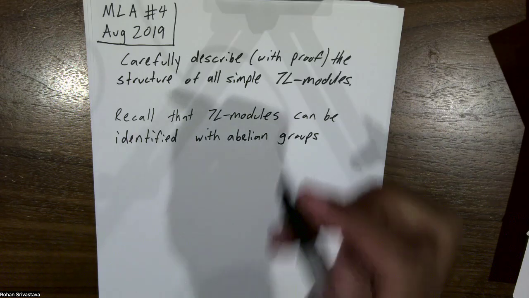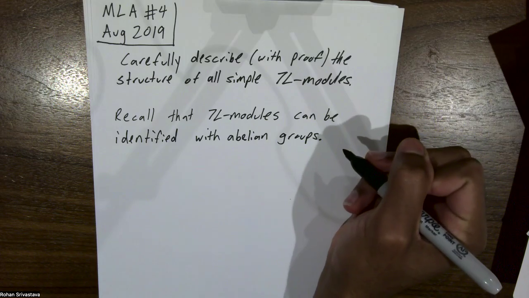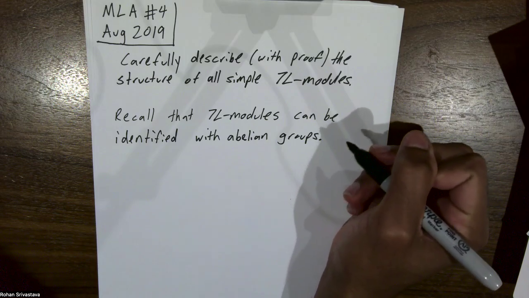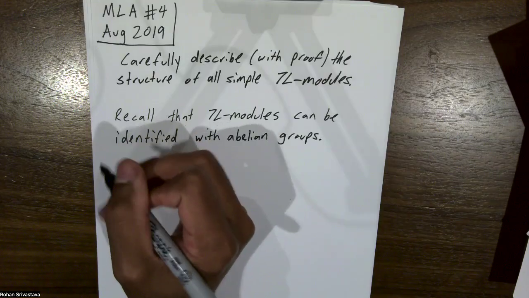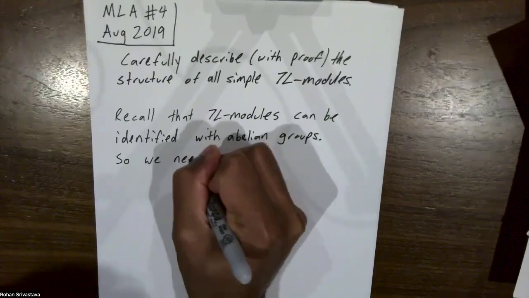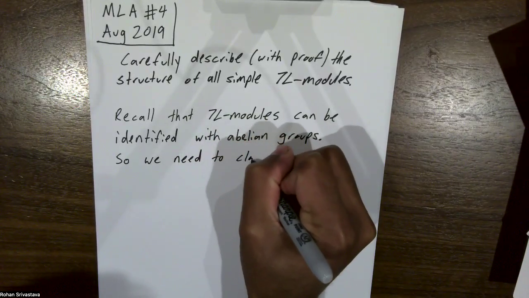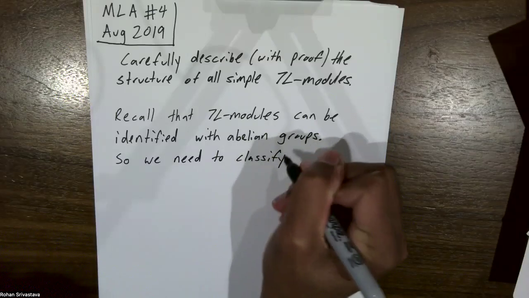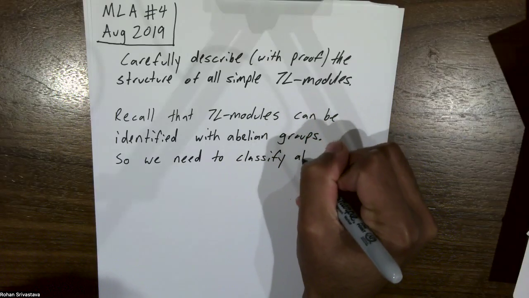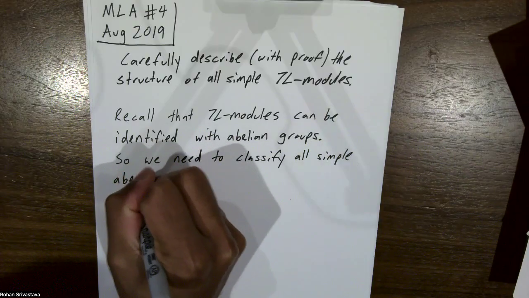So Z modules are really just the same thing as abelian groups, and so we need only to classify all simple abelian groups.